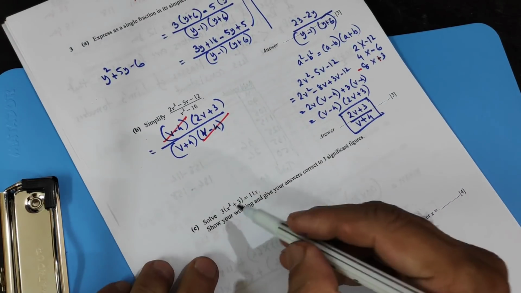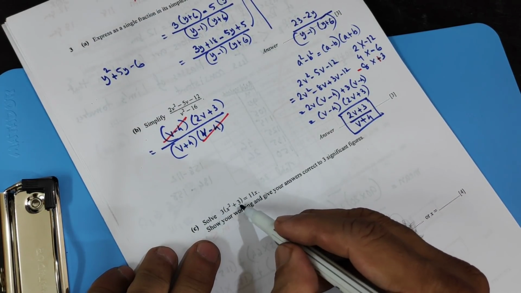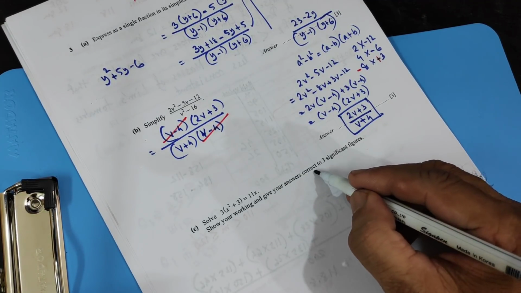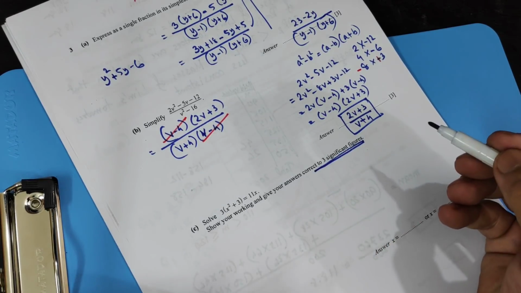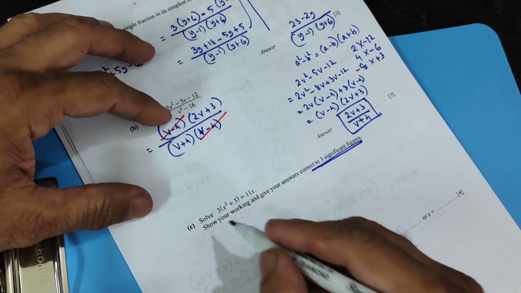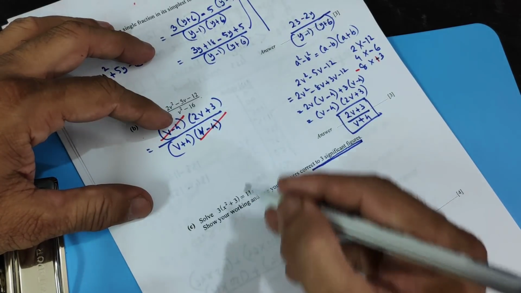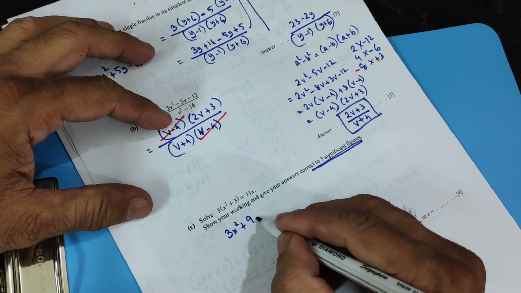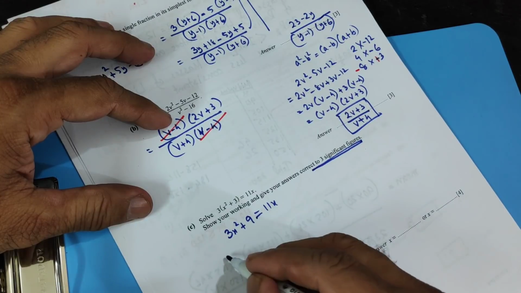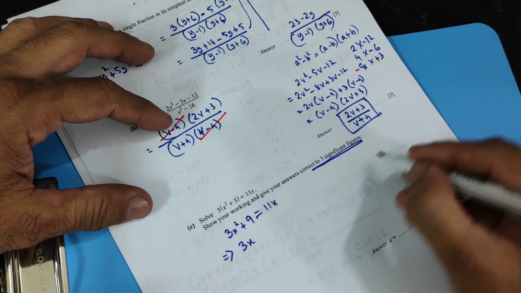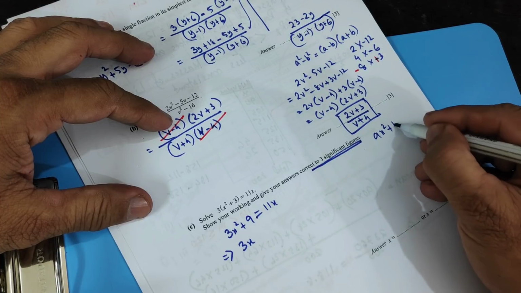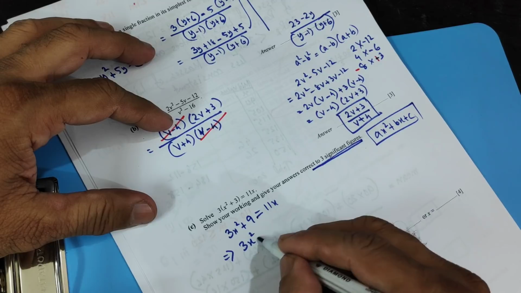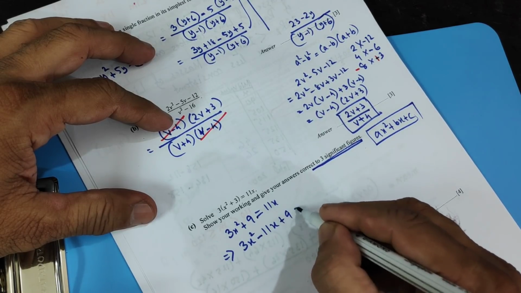Now next one, solve 3 bracket x square plus 3 equal to 11x. Show your working and give your answer correct to 3 significant figures. As soon as you see that, you know it's not going to be a middle term break. So I'm going to take the bracket off: 3x square plus 9, equal to 11x. I'm going to bring this over and rearrange in the format of ax square plus bx plus c, quadratic expression form. So 3x square minus 11x plus 9 equal to 0.